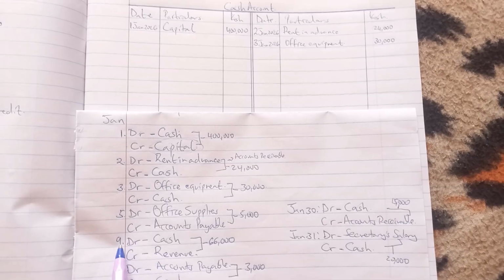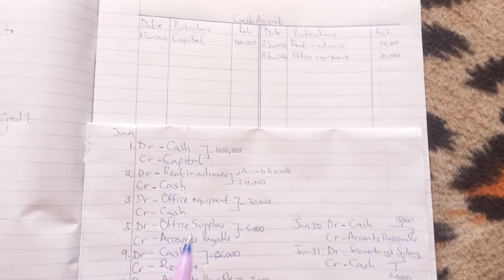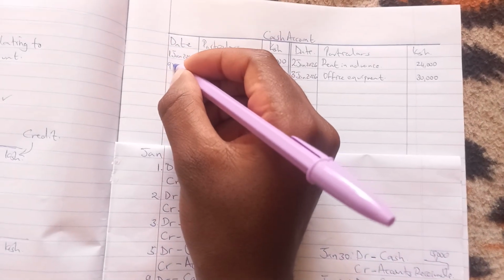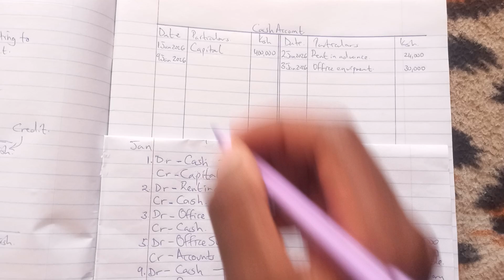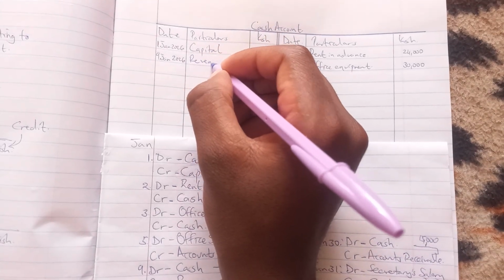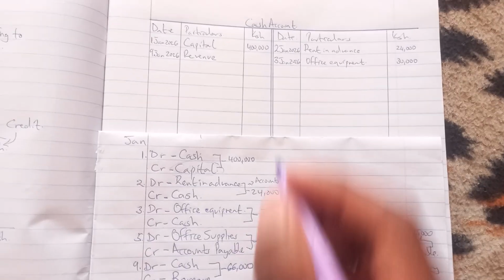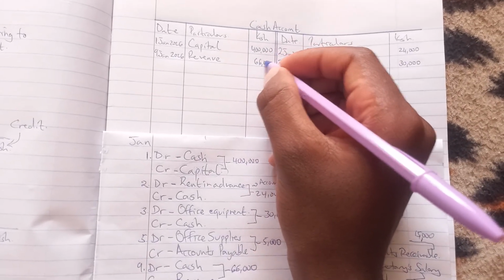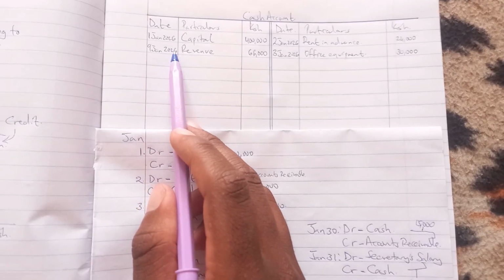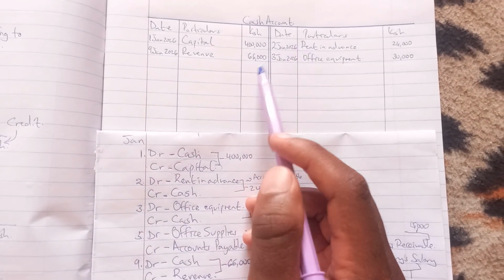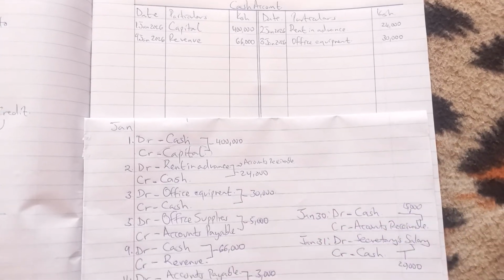So January 9, it involves cash on the debit side. So 9th January 2026, corresponding account, it is revenue, 66,000. So on 9th January 2026, 66,000 came into the business in form of revenue. Great.